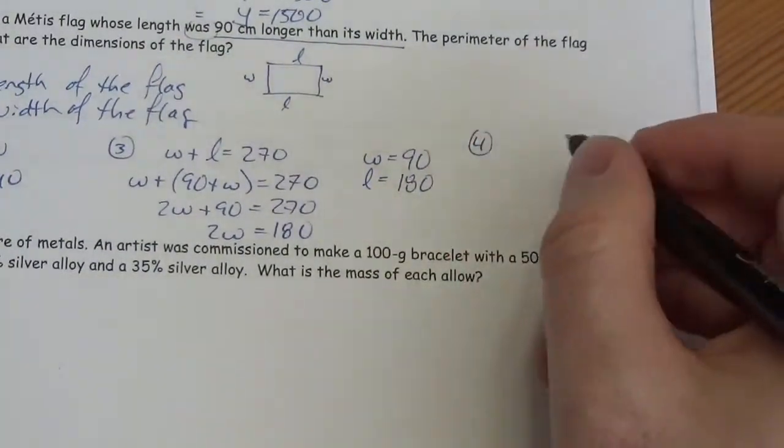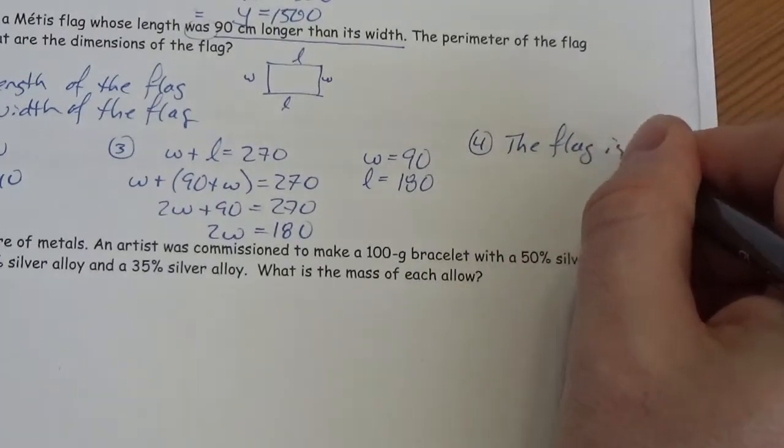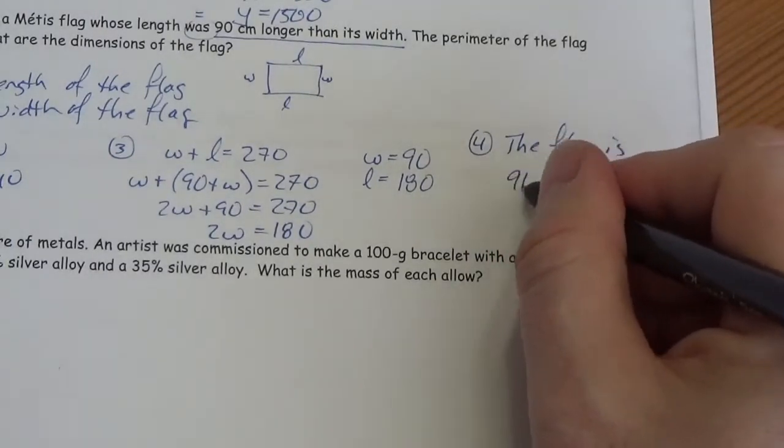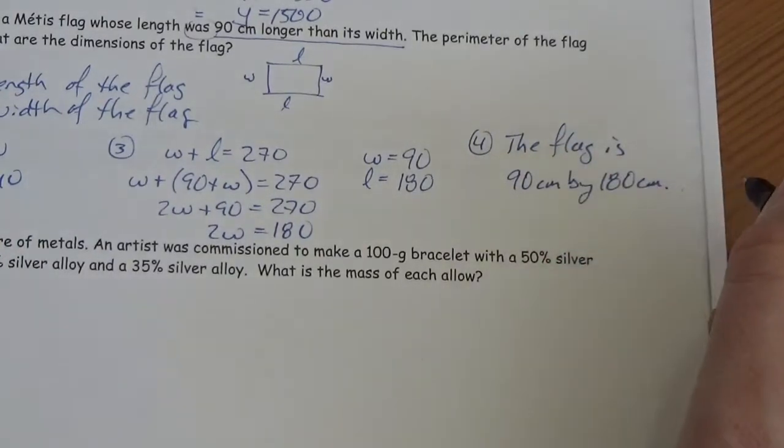Number 4, okay, the flag is, what's our width here? 90 centimeters by 180 centimeters.